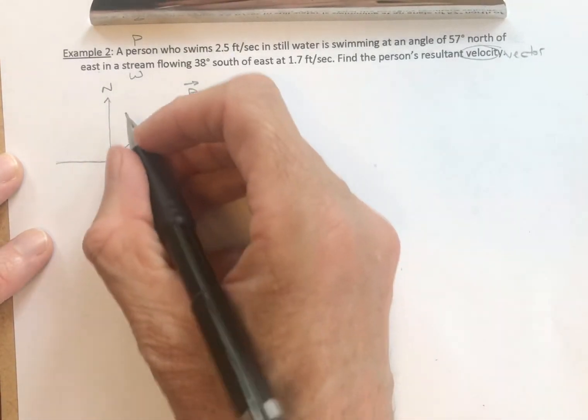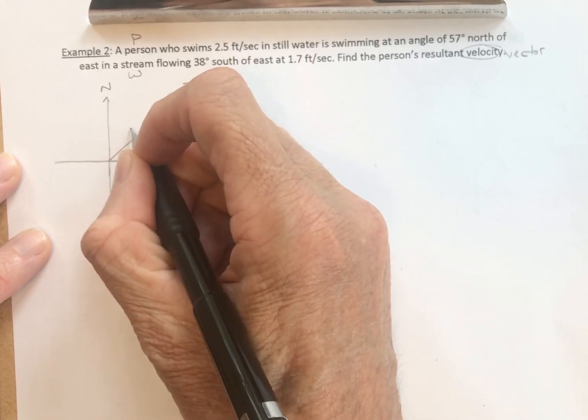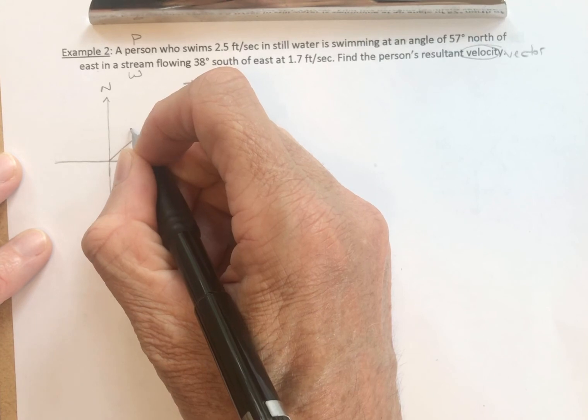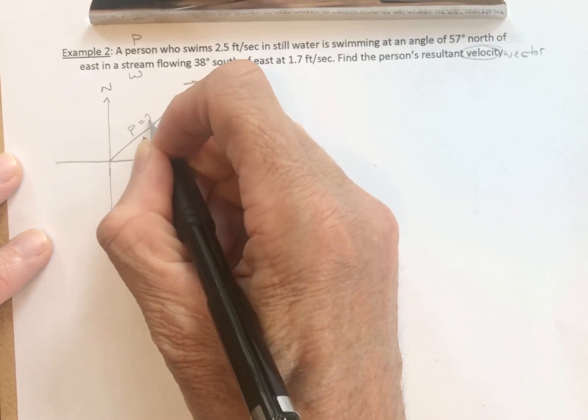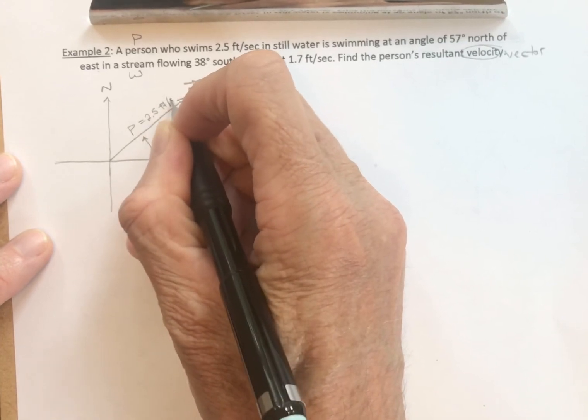And this is the person's speed, so the magnitude of P is equal to 2.5 feet per second.